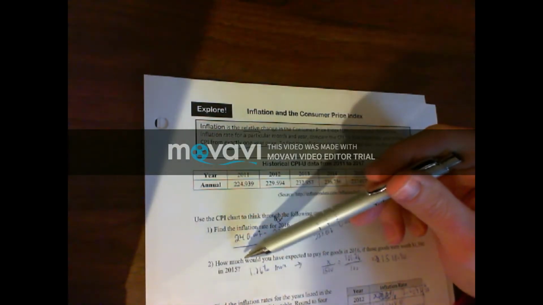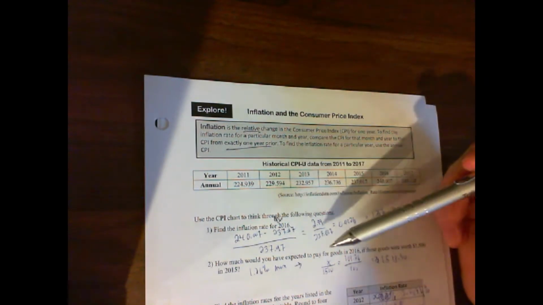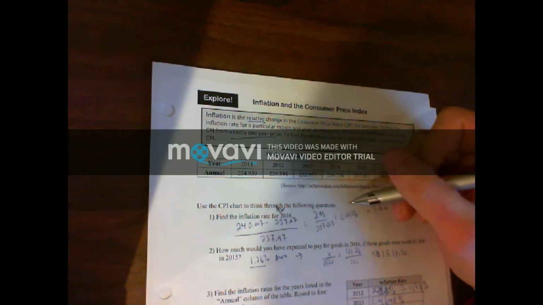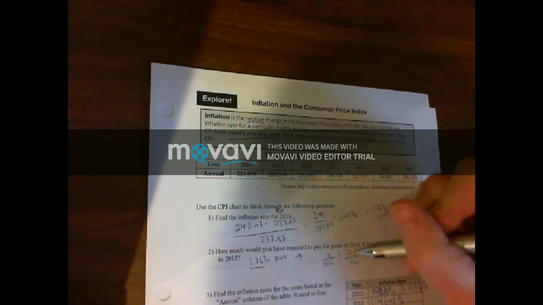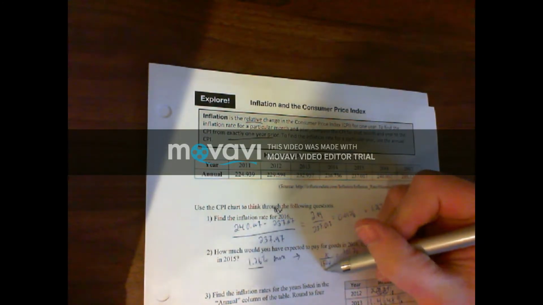So if they ask us how much would we expect to pay for goods in 2016, if those goods were worth $1,500 in 2015, well, notice we expect to pay about 1.26% more. So there's a couple of ways to do this. I set it up by taking 1,500 as our old value.